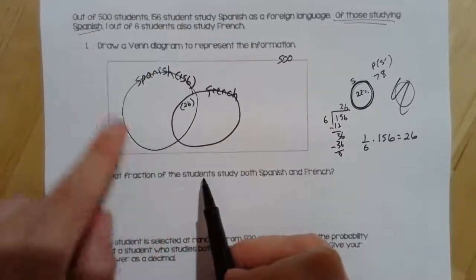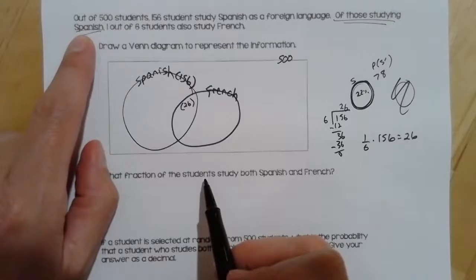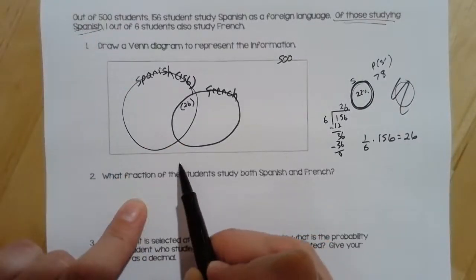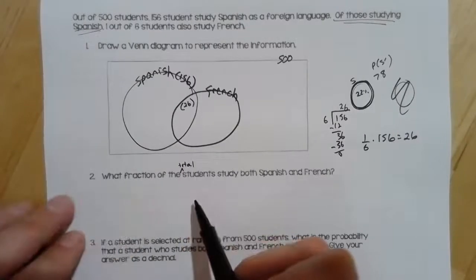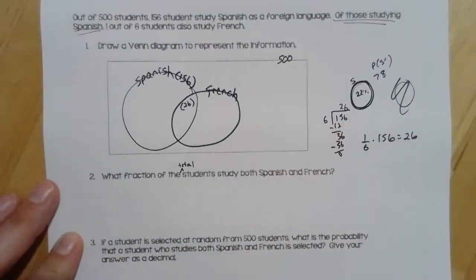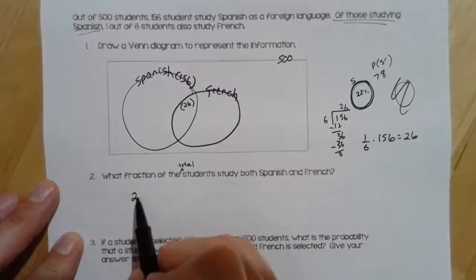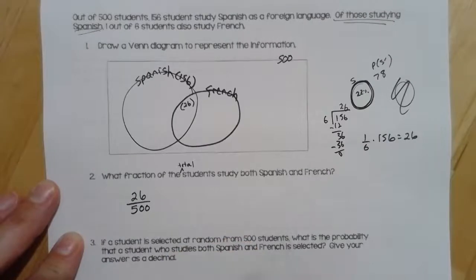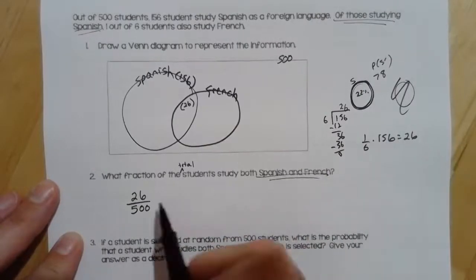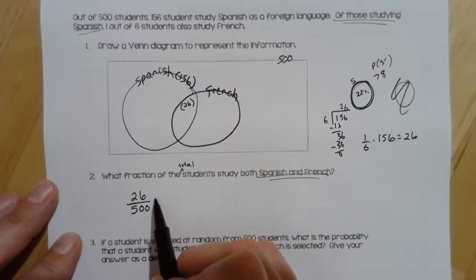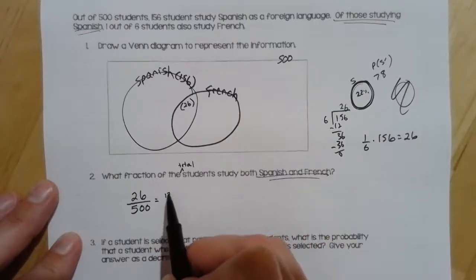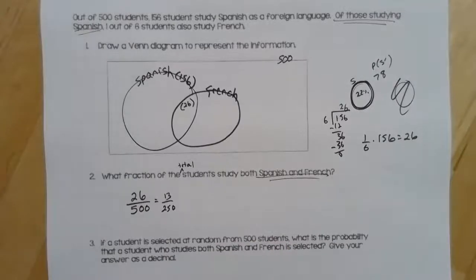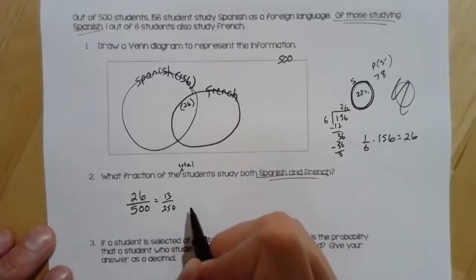So we know that 1/6 of the Spanish speakers also study French, but it's asking what fraction of the students. So the implication is of the total number of students, which is 500. So we want to know that 26 out of 500 students altogether study both. So 26 out of 500 is our question. We can reduce it to 13 over 250. We can reduce it even farther than that if we wanted to.